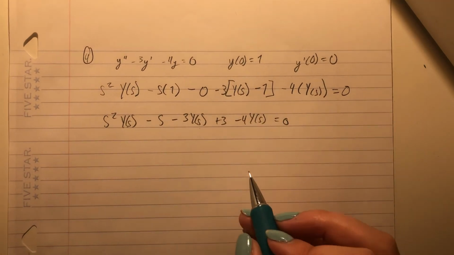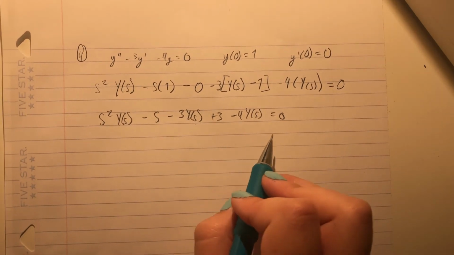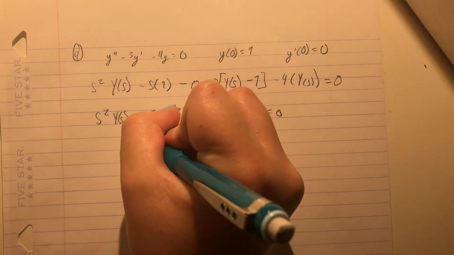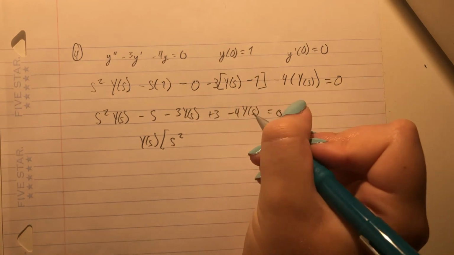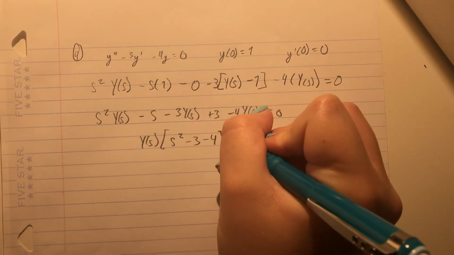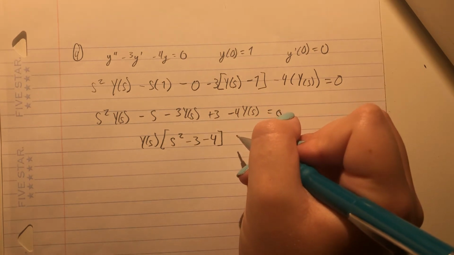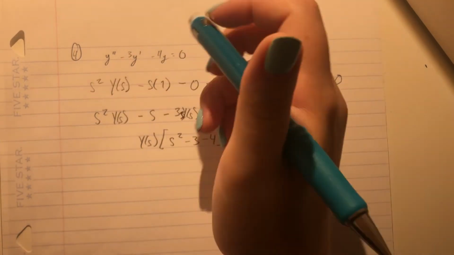And then all in one step, I'm going to move the minus s and the plus 3 over there, and then I'm going to factor out the capital Y of s. s squared minus 3 minus 4. There's an s right there, isn't there? Yes, there is.